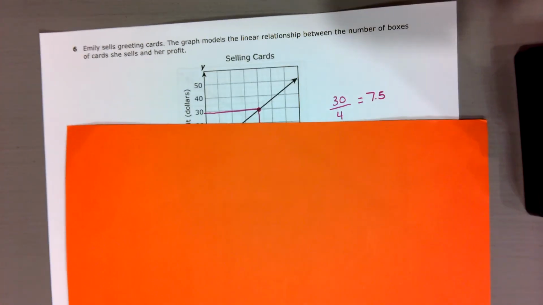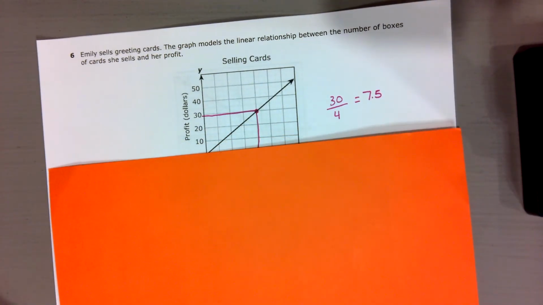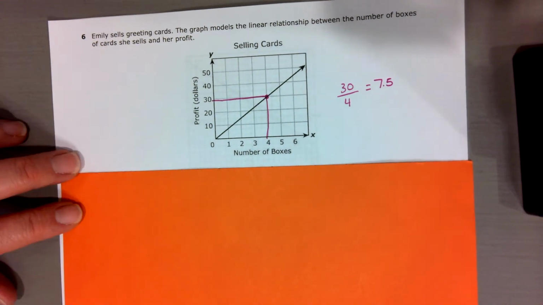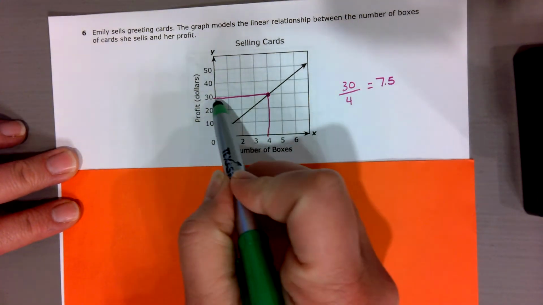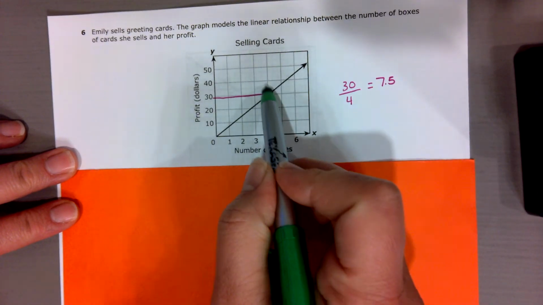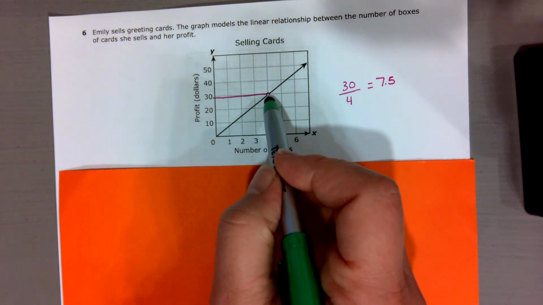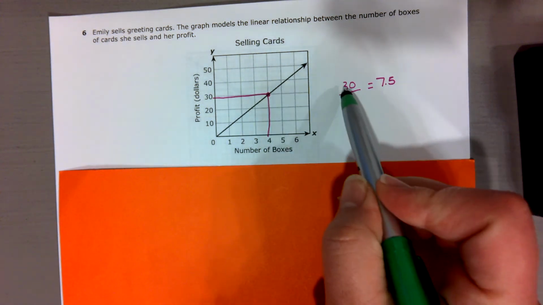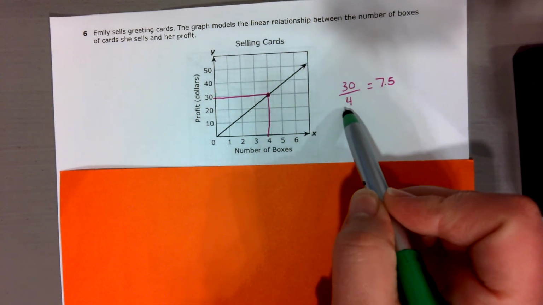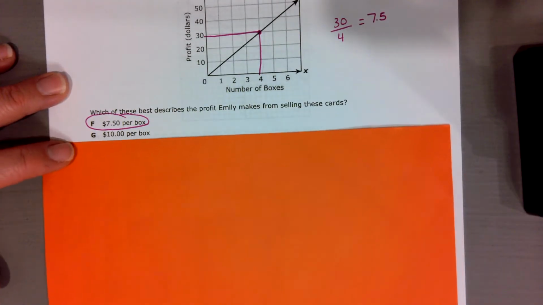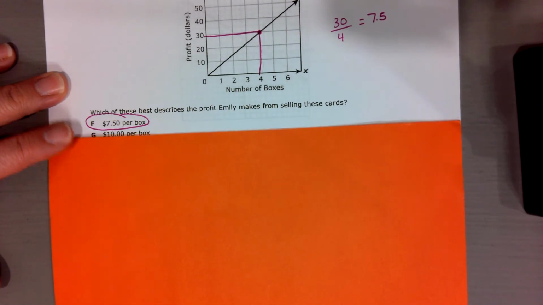Number 6, Emily sells greeting cards. The graph models the linear relationship between the number of boxes of cards she sells and her profit. And again, I was looking for that point where my horizontal and vertical grid lines intersect the line, and I found 30 divided by 4 is 7.5. So she was earning $7.50 per box.